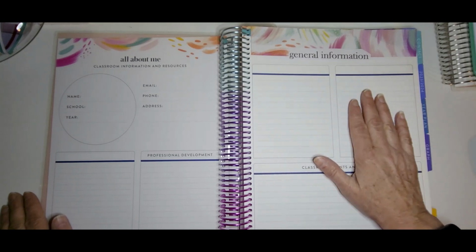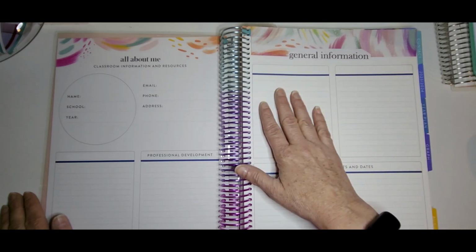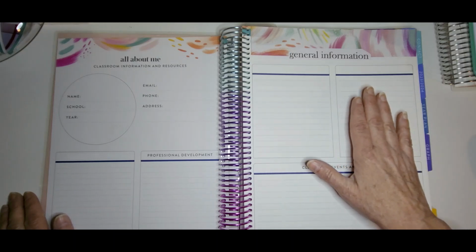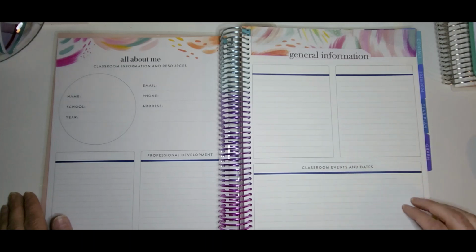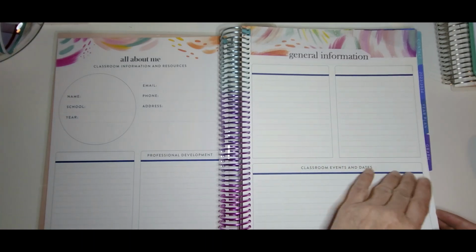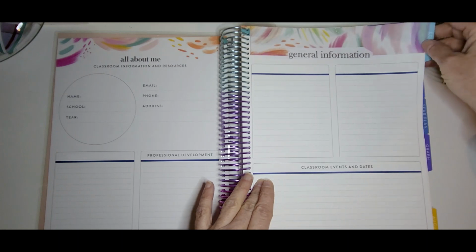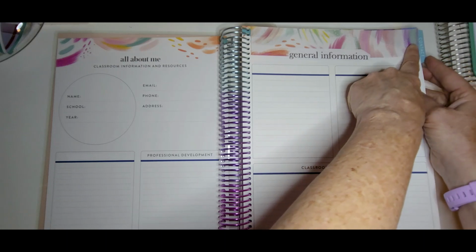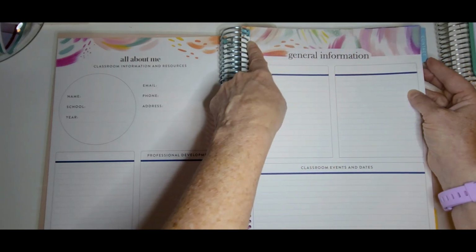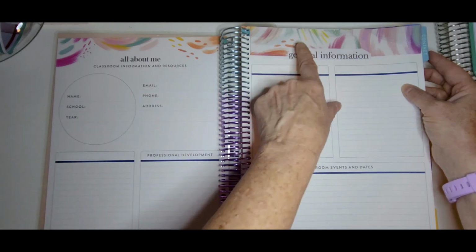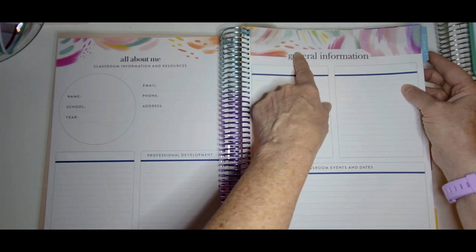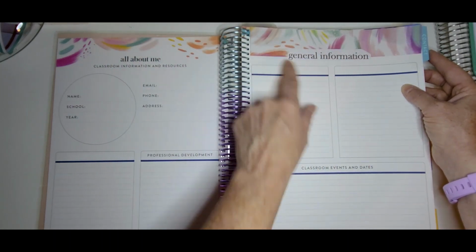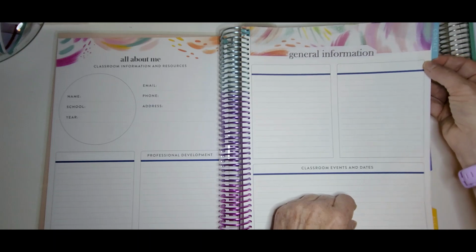General information, again, I have two boxes. Another one will be team members or department members. There may be a schedule of classes here as well. And then classroom events and dates, I usually put the big dates for the school in there. Notice I did change this a little bit. I photocopied one of the full pages of the cover, and then made a label here for general information so it flows. So this is not the original. This is something I made and created.